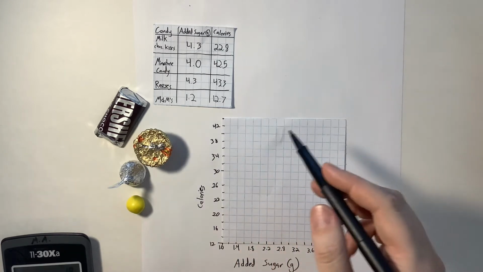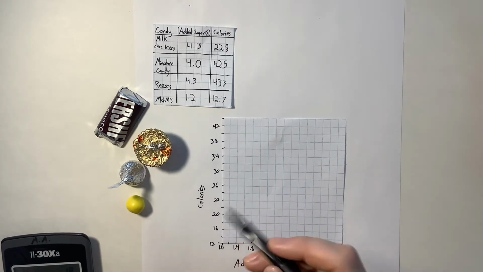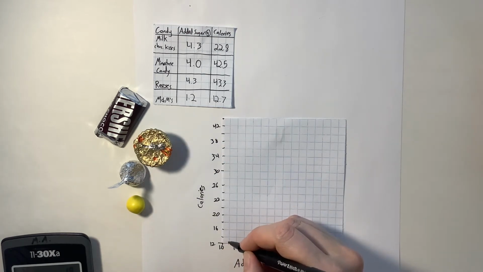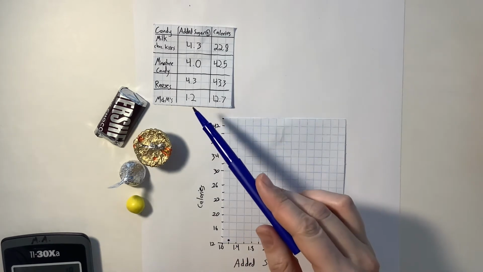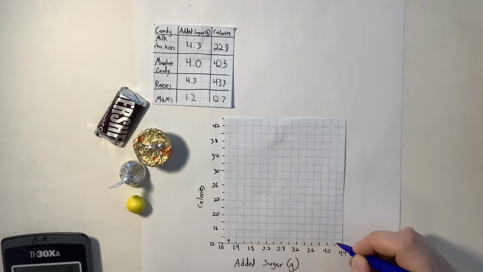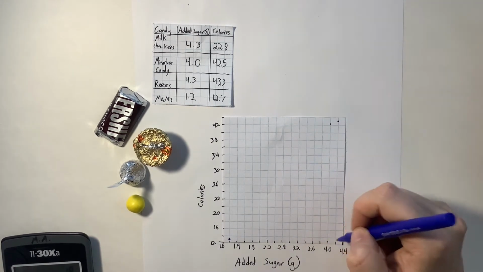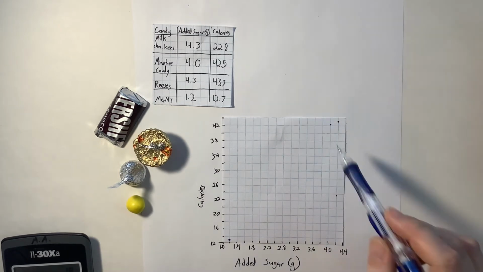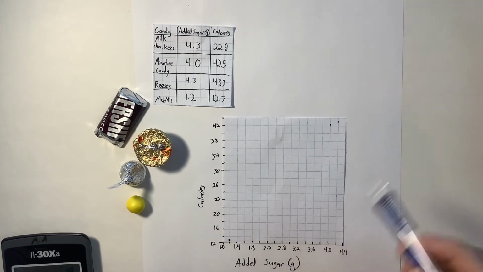All right, so then I'm going to make dots that show the relationship. So 1.2 grams of added sugar is 12.7 calories. So I'm at 1.2 and about 12.7 would be right around there. I'm going from the bottom apparently. So 4.3 is 43.3, 4.0 is 42, 4.3 is 22.8. So you can see it's not a direct correlation. There's an outlier here. So when you draw a line, you don't want to connect the dots. This is a scatter plot, so you'd never connect the dots.